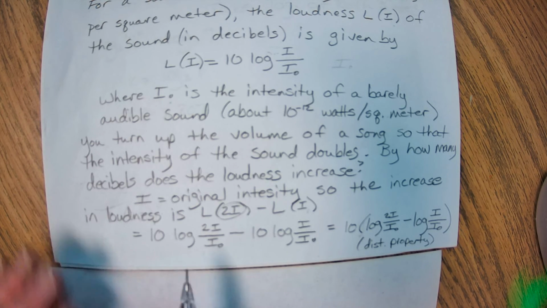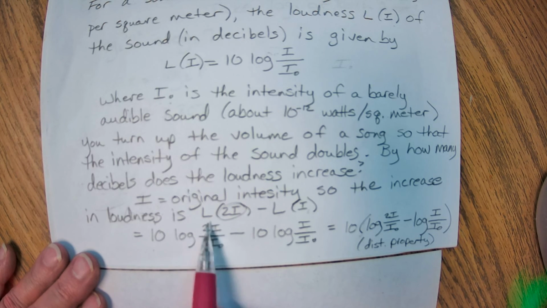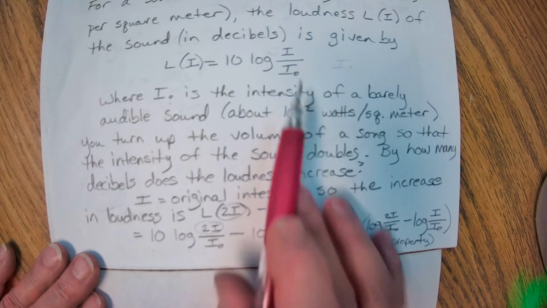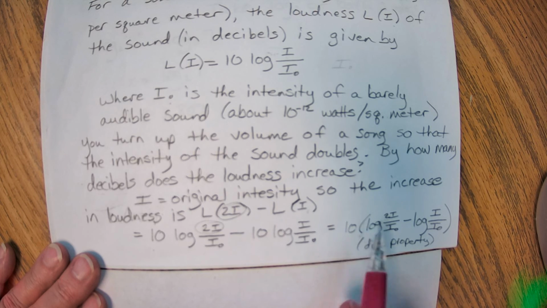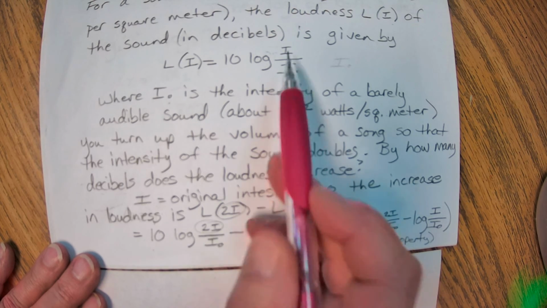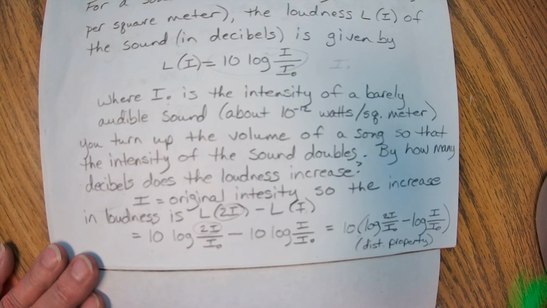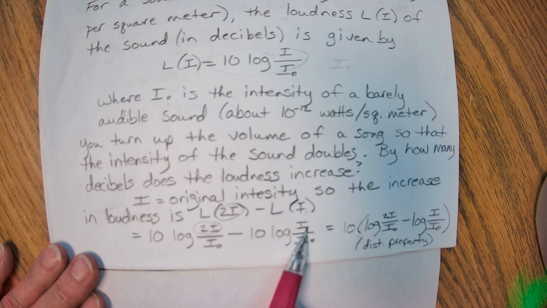So you just set up your formula, except now I want it to be doubled. Instead of this, I want it to be doubled. And I'm going to subtract the function of where I started from, which is the original problem. So this is doubled, and this is where it originally was.